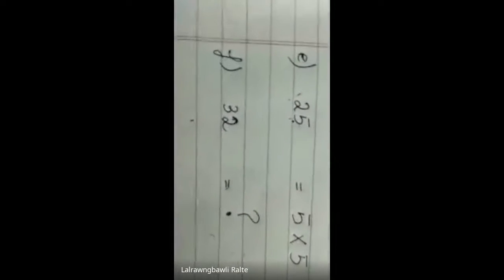And the next one is this one. 32 equals to question mark. You have to put it in exponential form. You have to give the answer in exponential form as well.